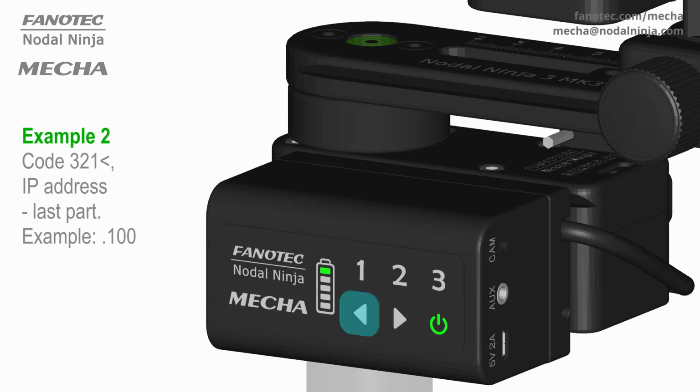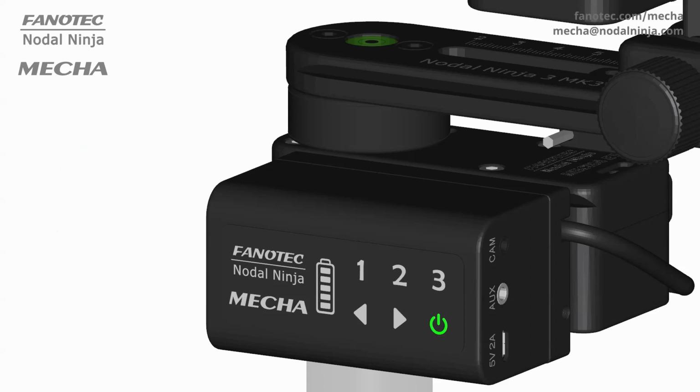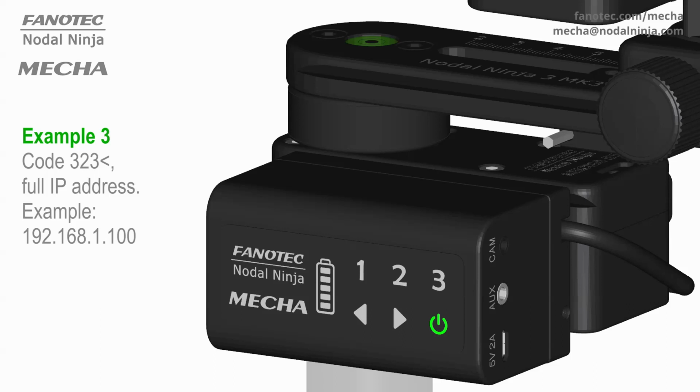The last part of the IP address is a dot followed by 3 digits. For example, .100. Example 3. To get the full IP address, enter the code 323. Then press the left arrow button.